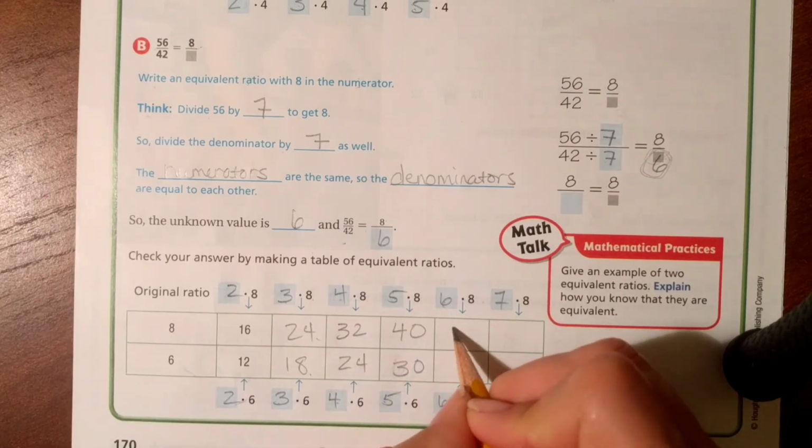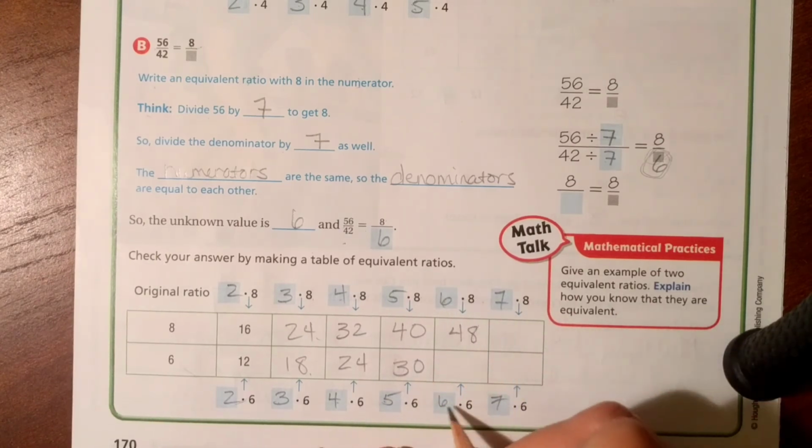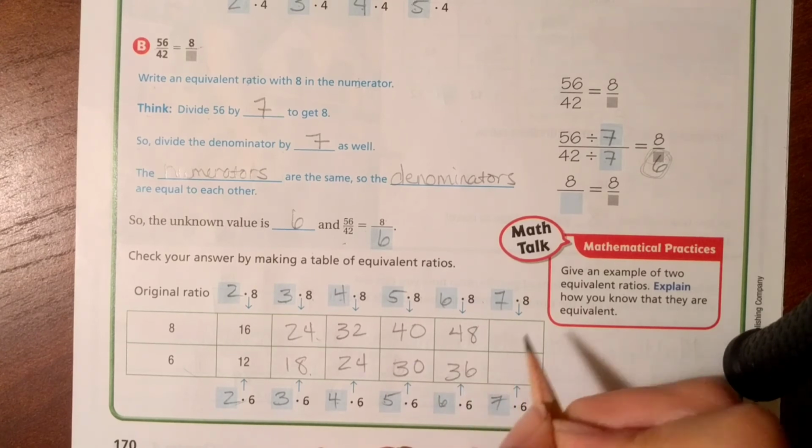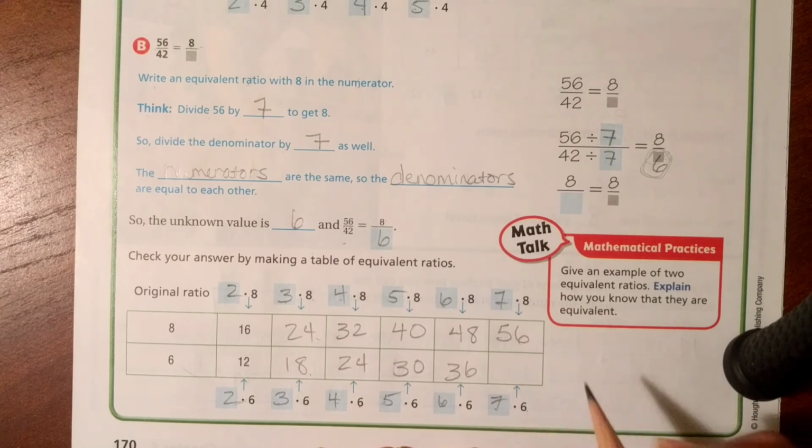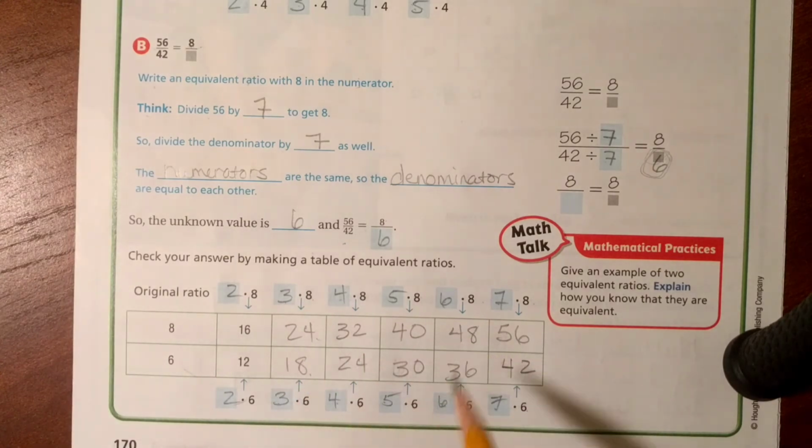6 times 8 is 48. 6 times 6 is 36. 7 times 8 is 56. 7 times 6 is 42. Okay, so it works.